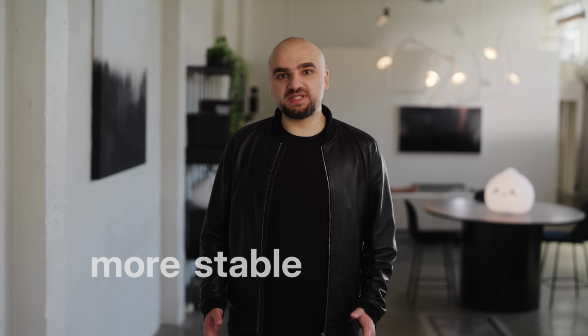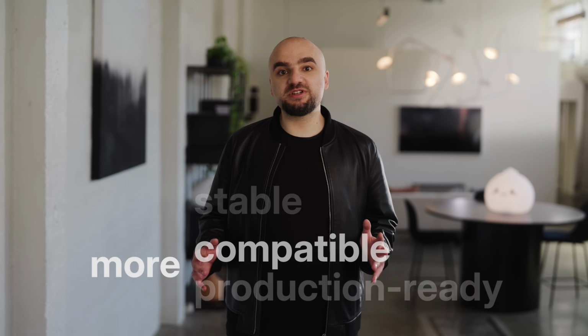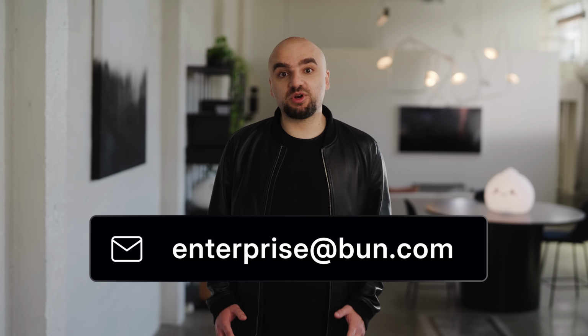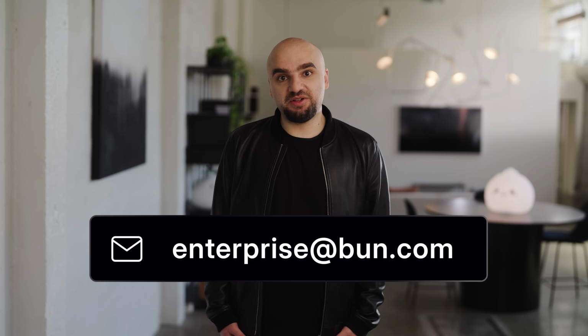And today, we're introducing Bun 1.3. We're pushing the limits of hardware performance, and we're making building with JavaScript faster and simpler. We've taken all the feedback from teams running Bun at scale. And in Bun 1.3, we've made improvements that make Bun even more stable, more compatible, and more production ready than ever before. If you're migrating your production workloads to Bun, send us an email.